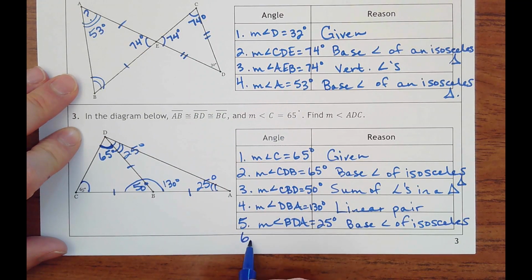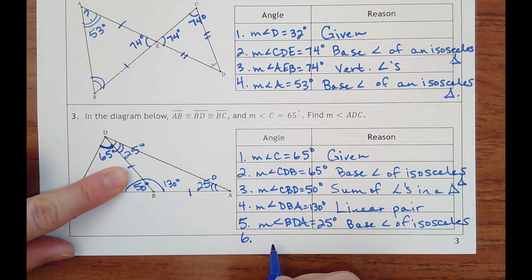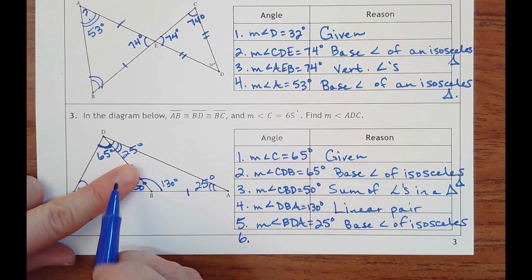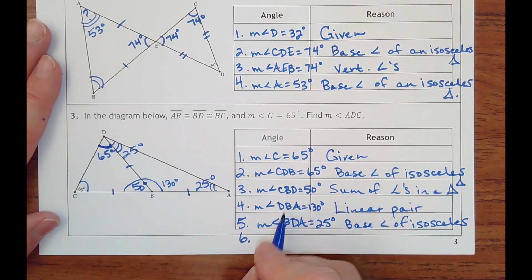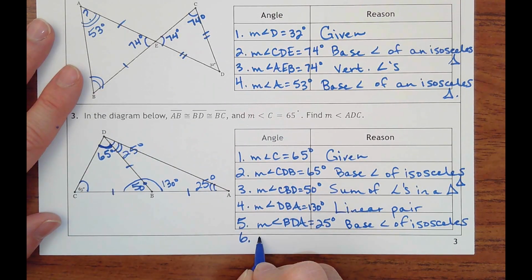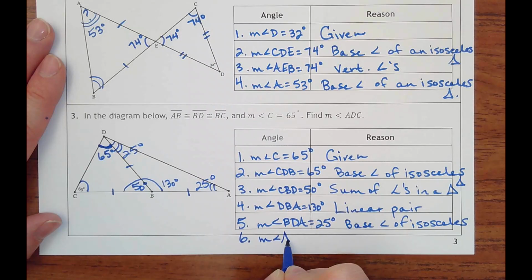And then really I need to add step number 6. I'm going to have to add 65 plus 25. That would be 60, 80, 90. That's actually a right angle. So measure of angle ADC is 90 degrees.